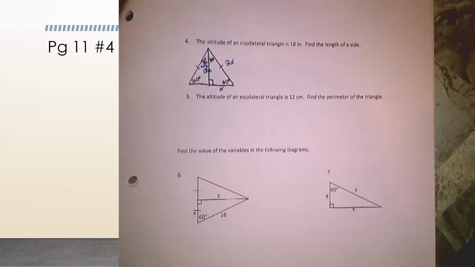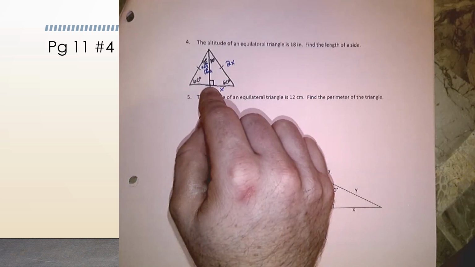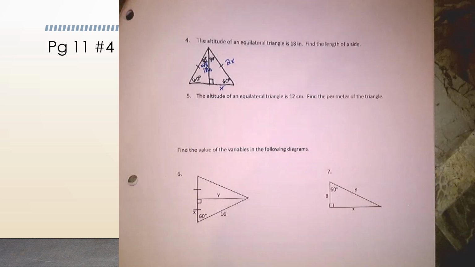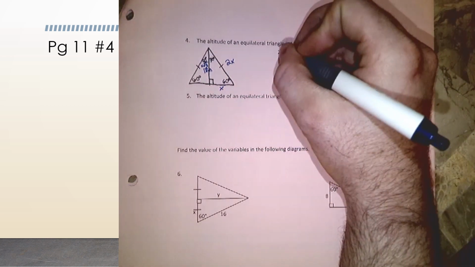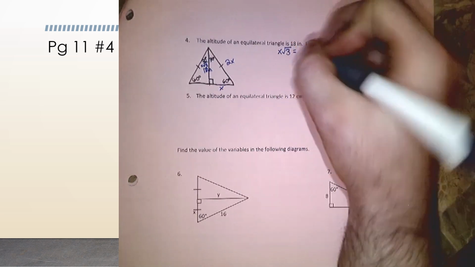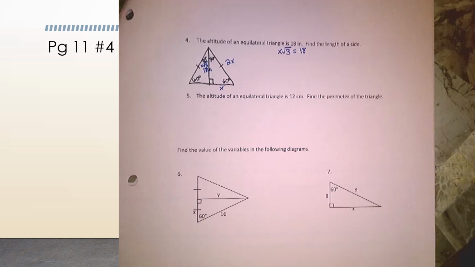So right now, the one that I have is the longer leg, x square root of 3. So what I want to do is x square root of 3 equals 18. This is so I can find what x equals.